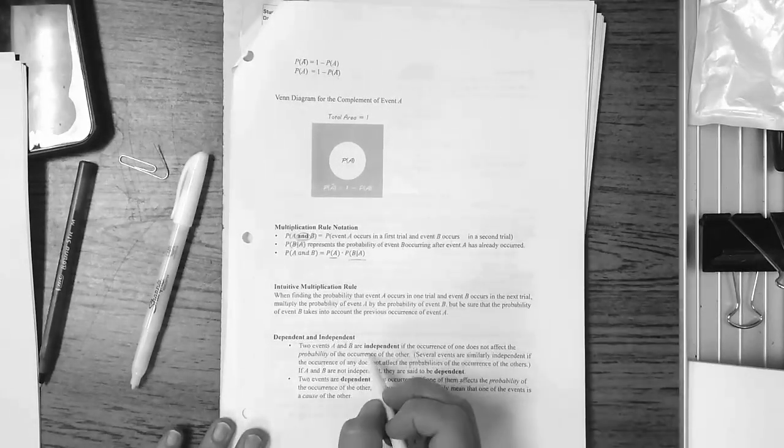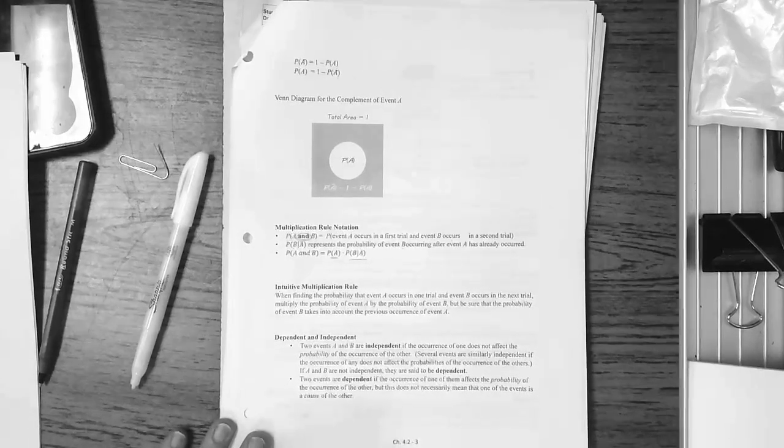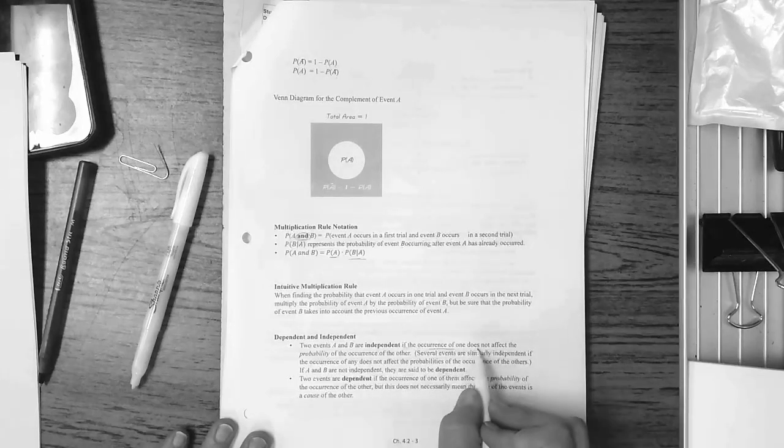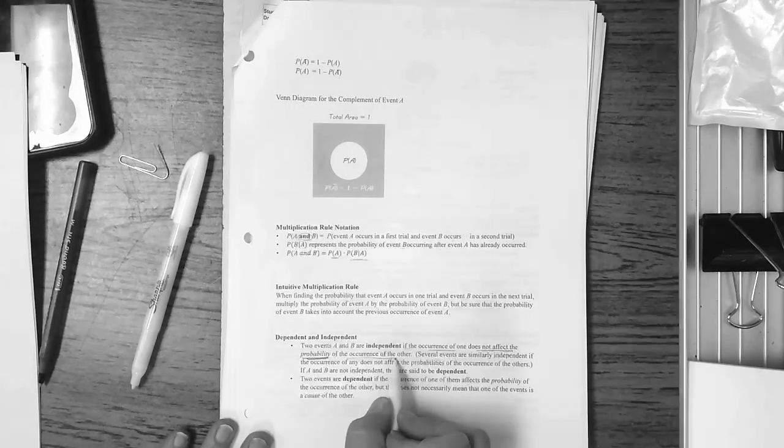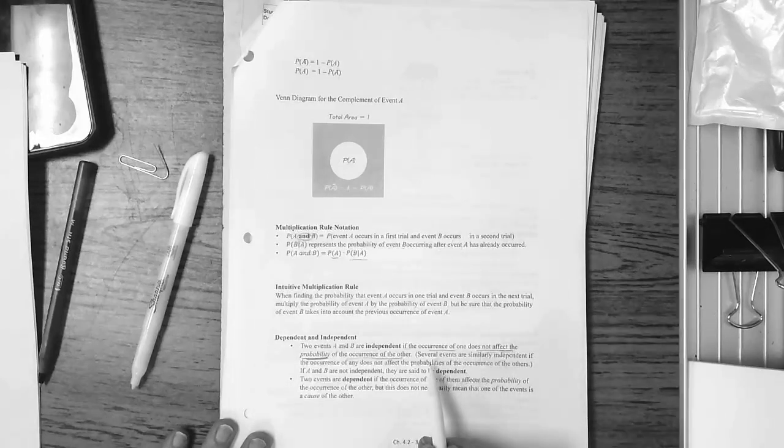So, a couple of things that you'll need to know will be independent and dependent. If two events are independent, the occurrence of one does not affect the probability of the occurrence of the other. If A and B are not independent, then they're dependent. And so a dependent occurrence would be one that affects the probability of the occurrence of the other one. But this does not necessarily mean that one of the events is the cause of the other one.